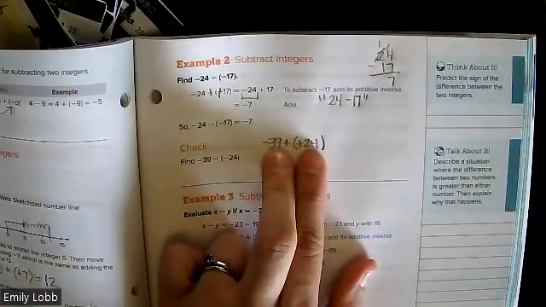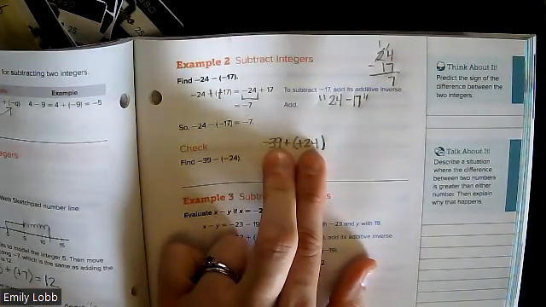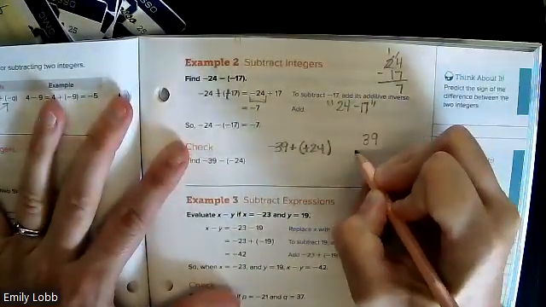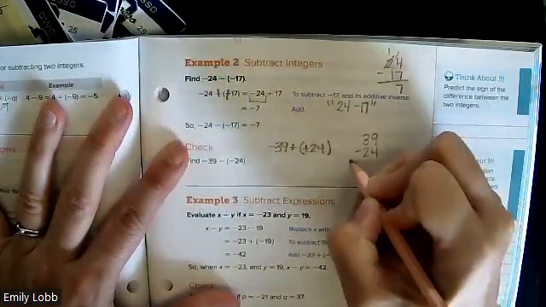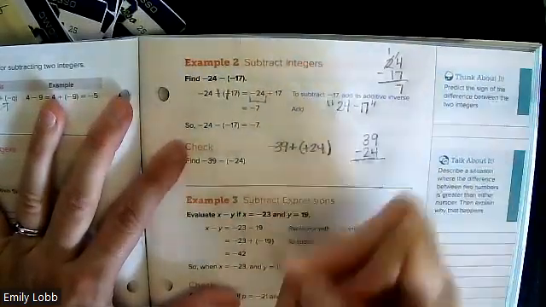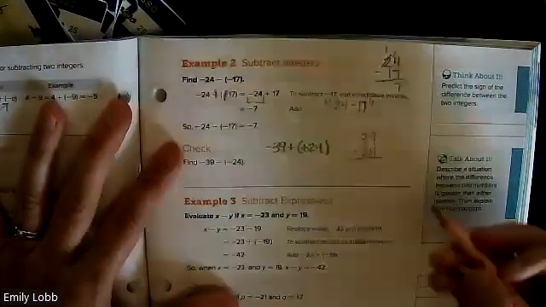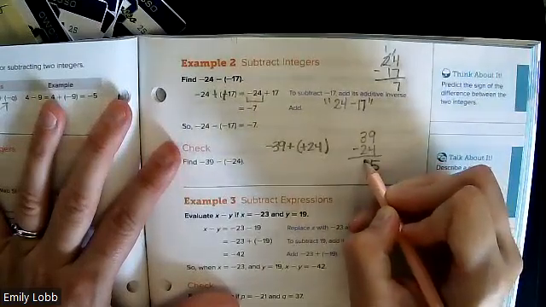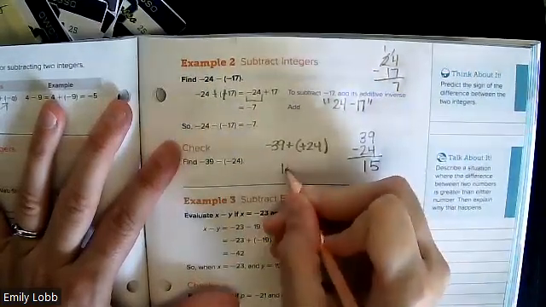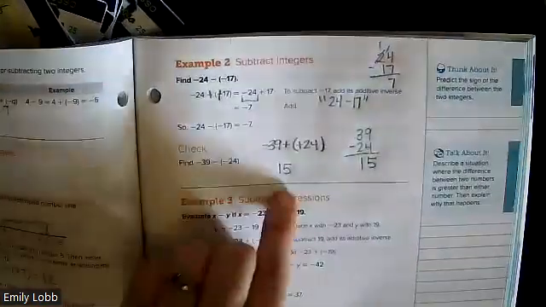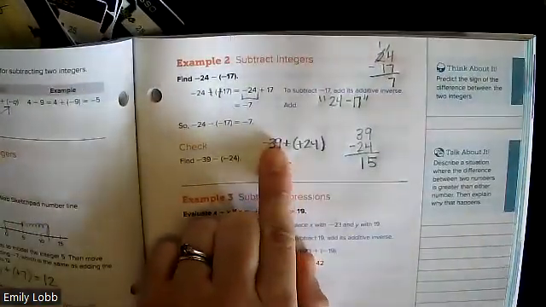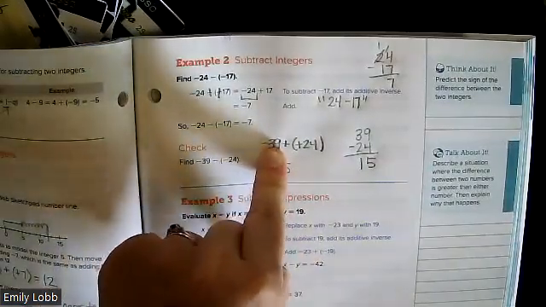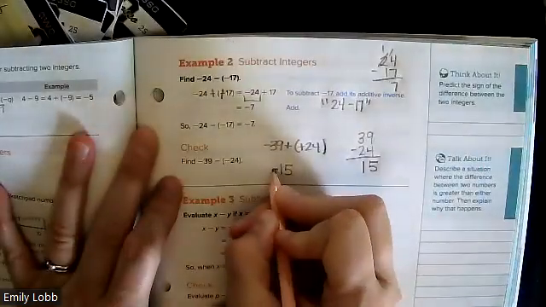Our signs are different, so we have to find the difference. Remember, we're thinking big minus little. Bigger number versus little number. When I say big and little, I'm talking absolute value, right? 9 minus 4 is 5. 3 minus 2 is 1. So I have 15, and then I'm deciding, is my bigger number positive or negative? The 39 absolute value is bigger, so it is negative.